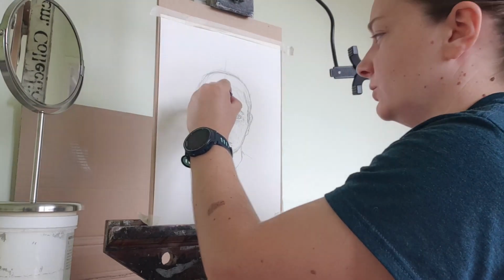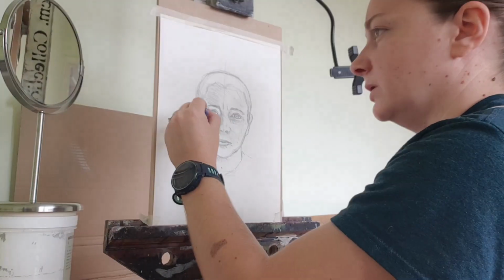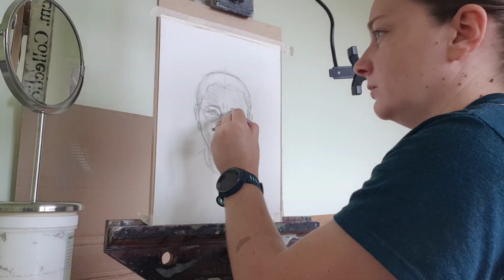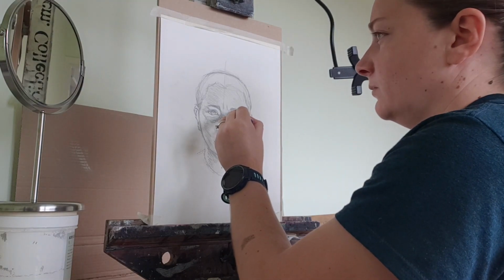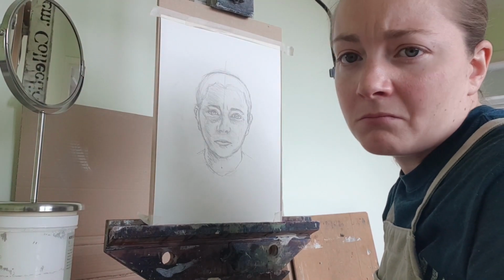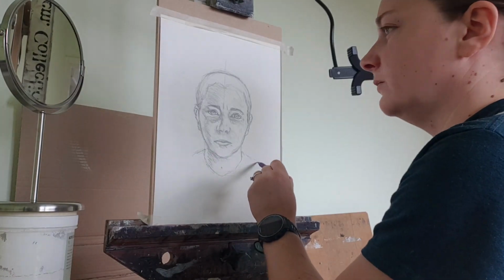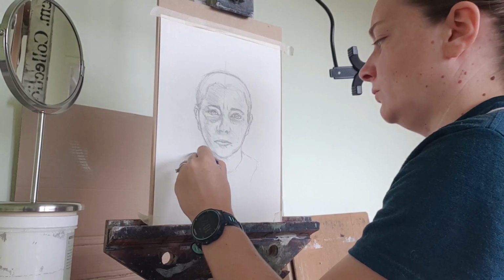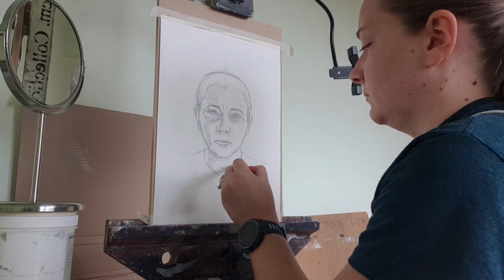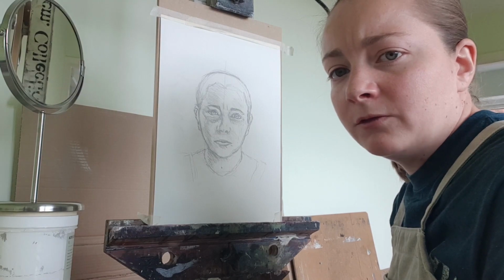So I've done this really sketchy. I could spend all day refining it into something perfect, but you get the idea of how to split the face up and create a portrait. It's quite a good way of starting out, and the more you do it, and the more you get used to looking at faces, you start to understand where everything goes.